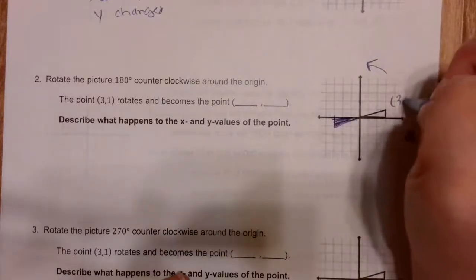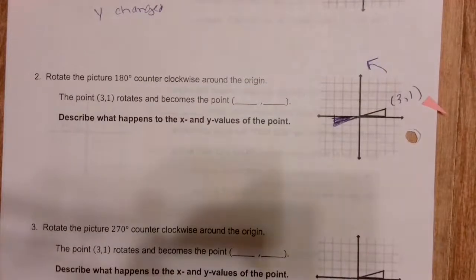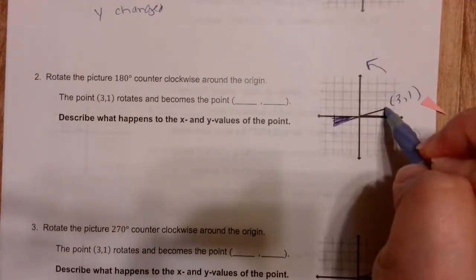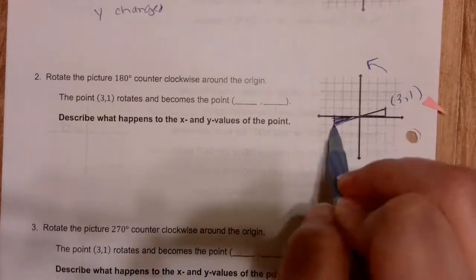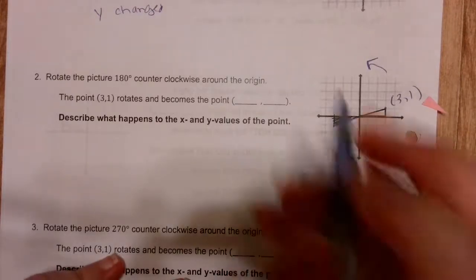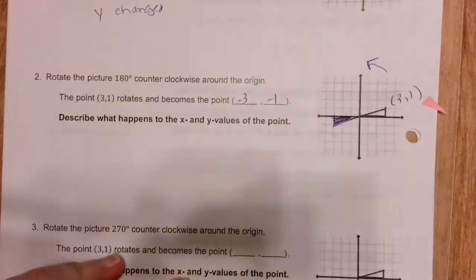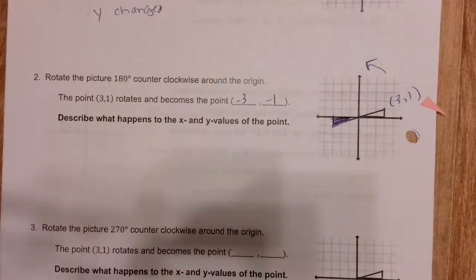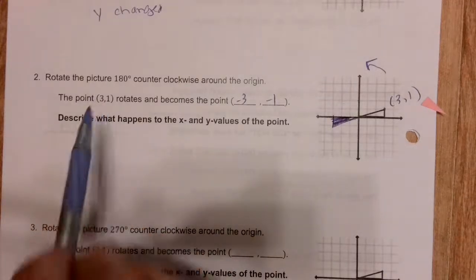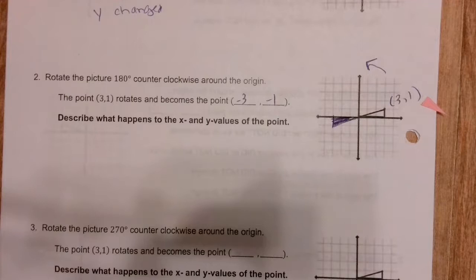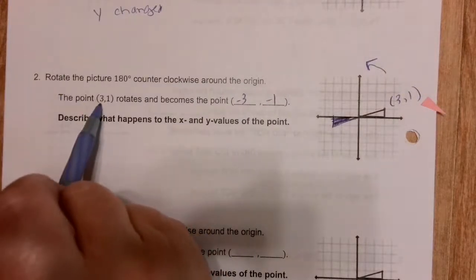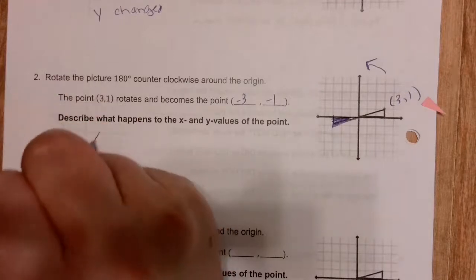So the point (3, 1) turned into what point? This corner right here ended up all the way down here at (-3, -1). So the point (3, 1) turned into (-3, -1). What happened? Did the 3 and the 1 switch order? They did not. Did the x value change? Did the 3 change? Yes, the x changed.